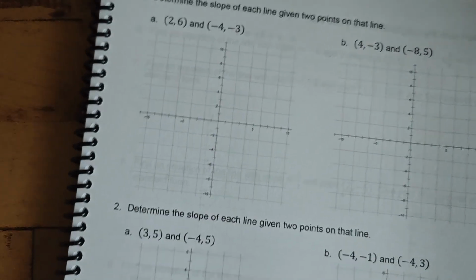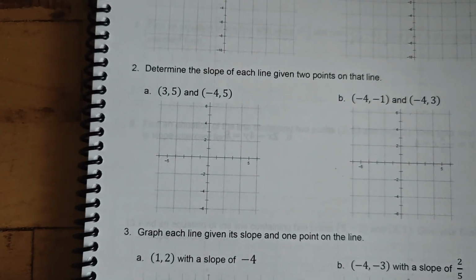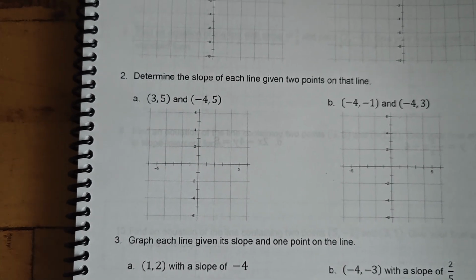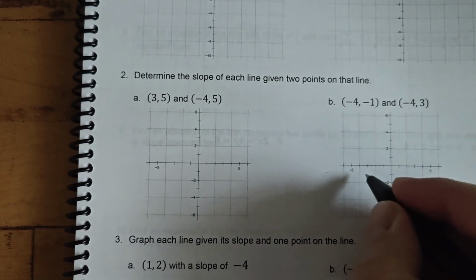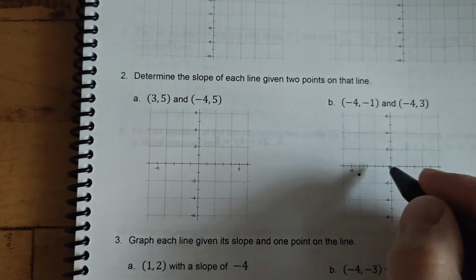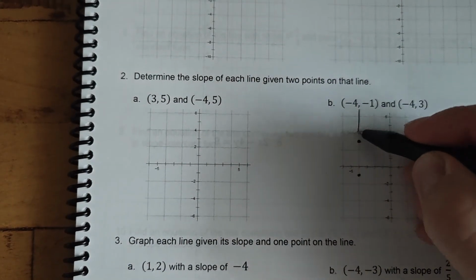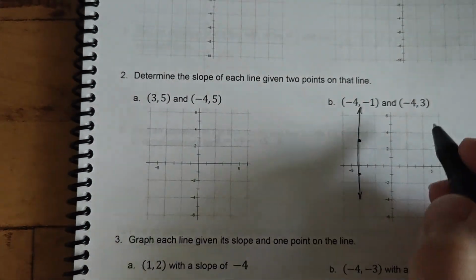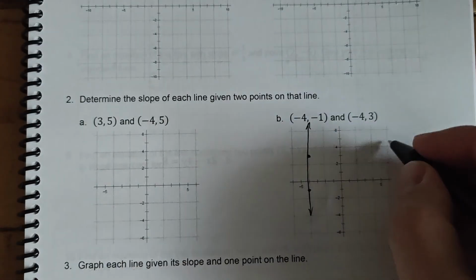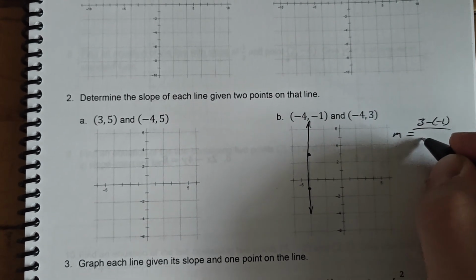For the activity, it's just a lot of practice problems with those, so I will work through a few random ones. Determine the slope of each line given 2 points on that line. Negative 4, negative 1, and negative 4, positive 3. Those are the 2 points. This is what our line's going to look like. Slope, that's a change in the y value, divided by the change in x value.